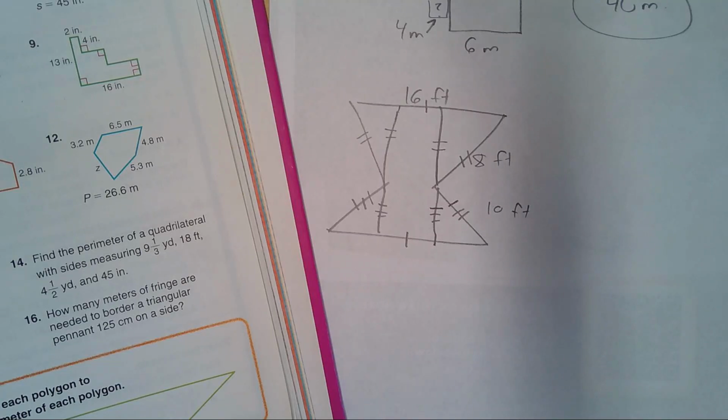I'll calculate. What's cheating? Using your resources.